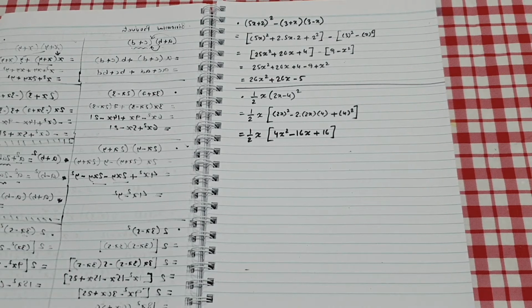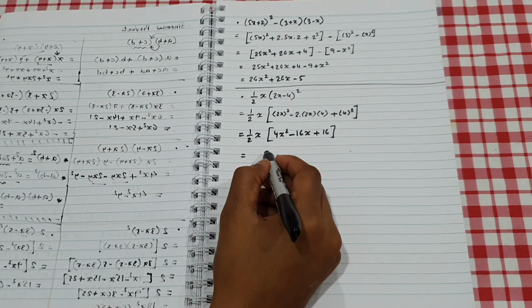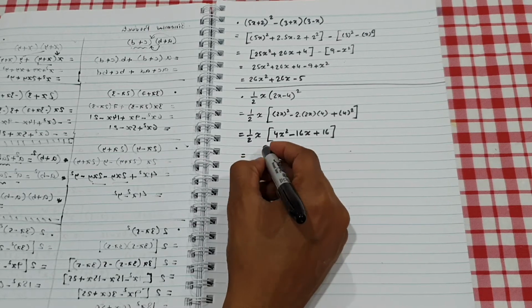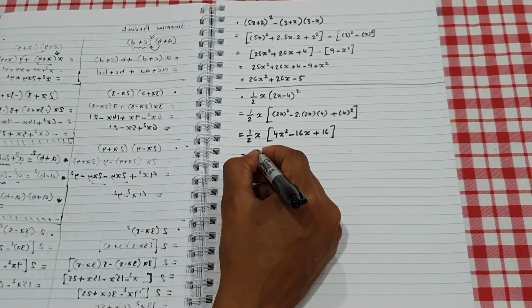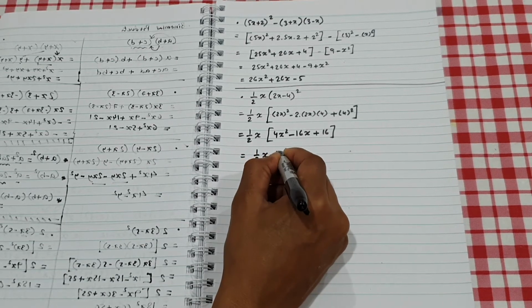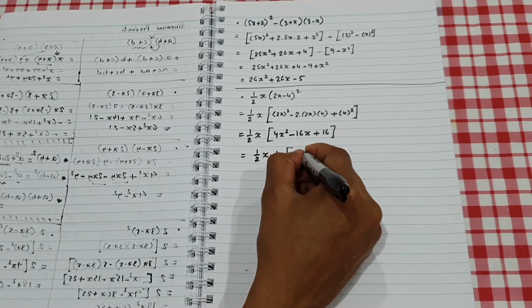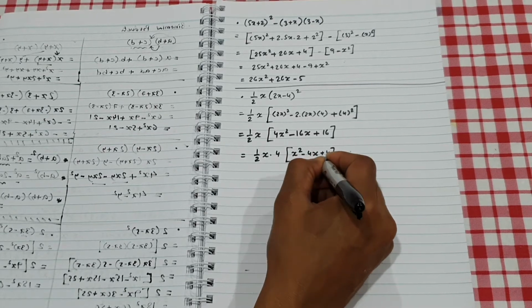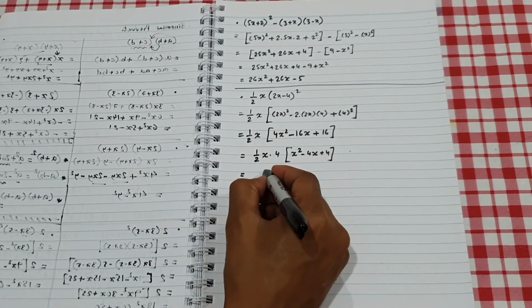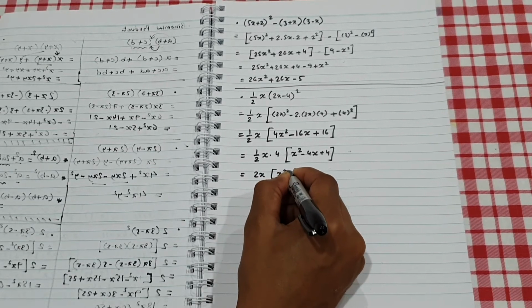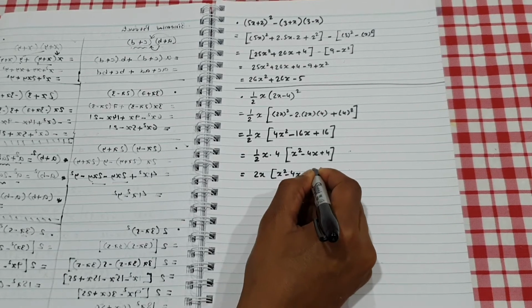Right? Now we can do a few things. We can multiply x inside, or we can take 4 common, because 4 is common in all of them. Half x times 4, this becomes x square minus 4x plus 4. This 2 gets cancelled, so you're left with 2x times x square minus 4x plus 4.